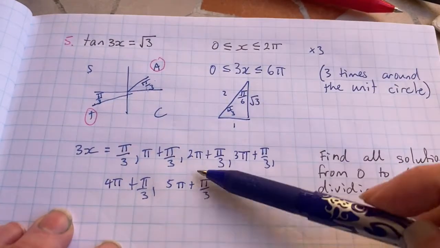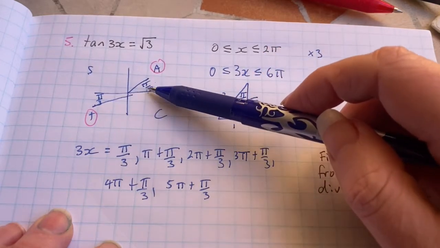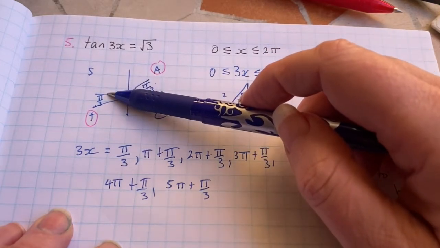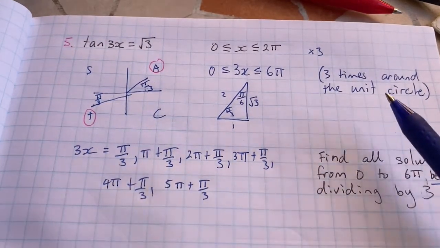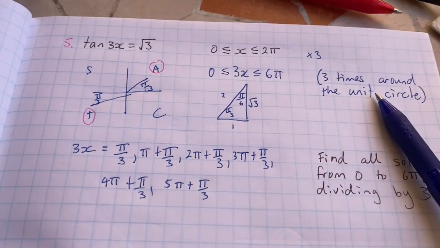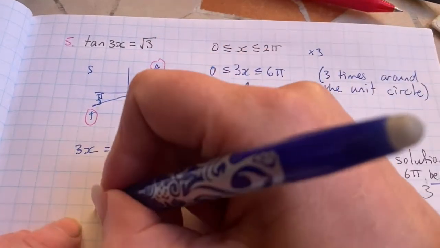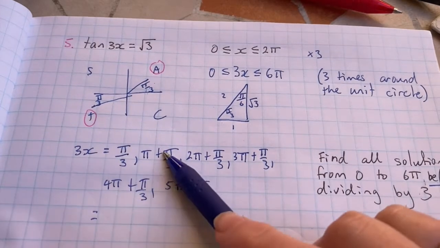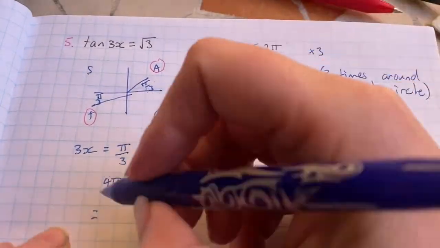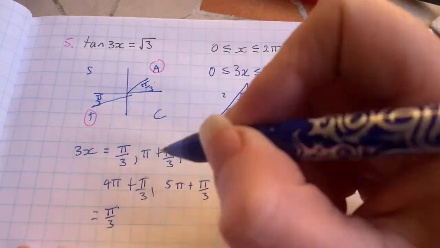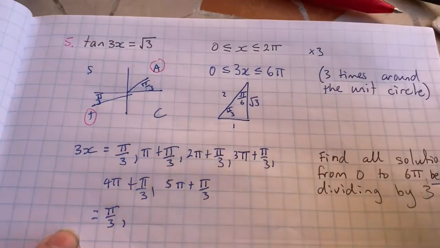So going around the unit circle, we go around 2 pi, we go another 2 pi is 4 pi, we go another pi is 5 pi plus pi on 3. So we've now gone 3 times around the unit circle, which is what we needed to do. These are all of our solutions. Now, next thing I'm going to do is actually just simplify each of these first, and then I'm going to divide by 3 after that. It is possible to skip one of these lines, but you can't skip both of them.